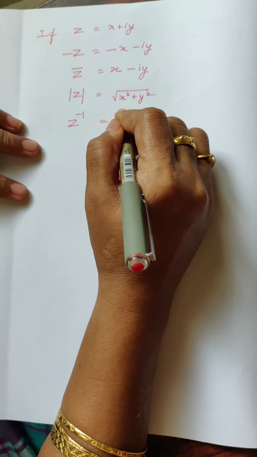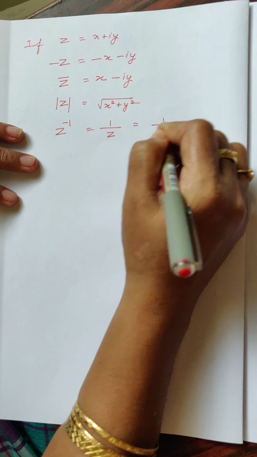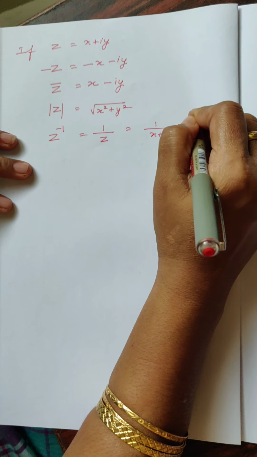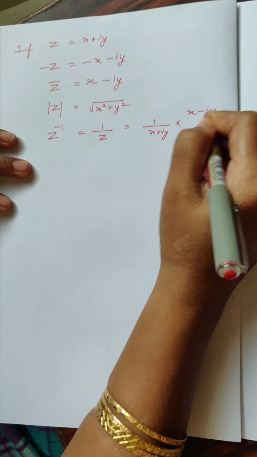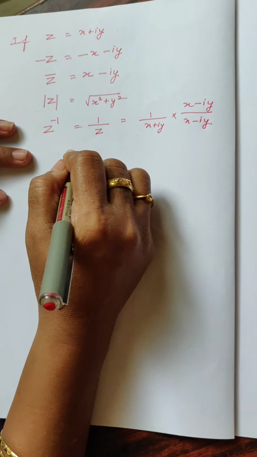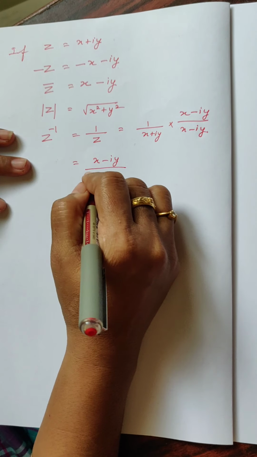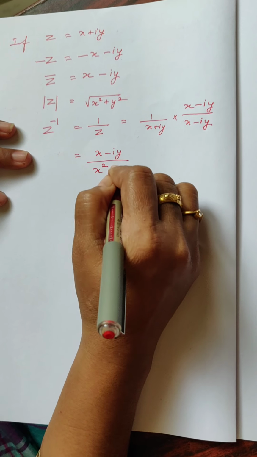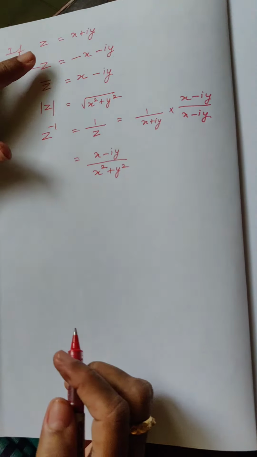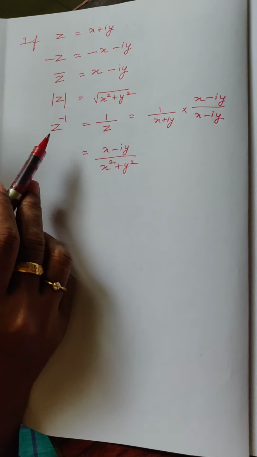Z power minus 1 is nothing but 1 by z. 1 by z is nothing but 1 by x plus iy. How are we getting 1 by x plus iy? We are multiplying and dividing the numerator and denominator by its conjugate. So what will you get? x minus iy by, multiplying these two, x square plus y square. You clearly understand. Is it clear now? So you should not forget these notations. All the notations are entirely different. Please check it out.